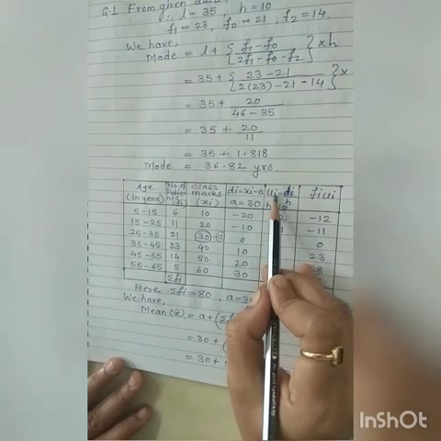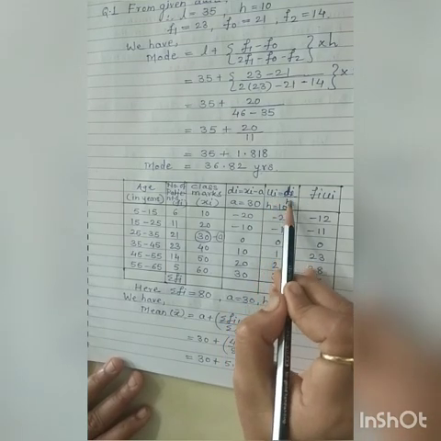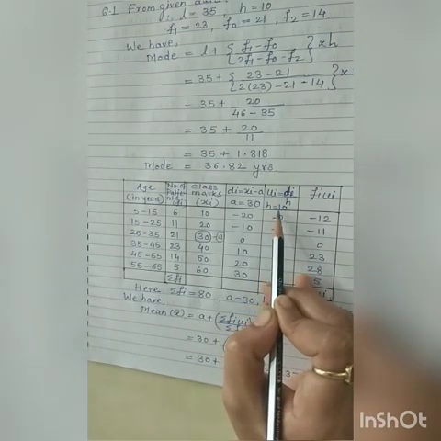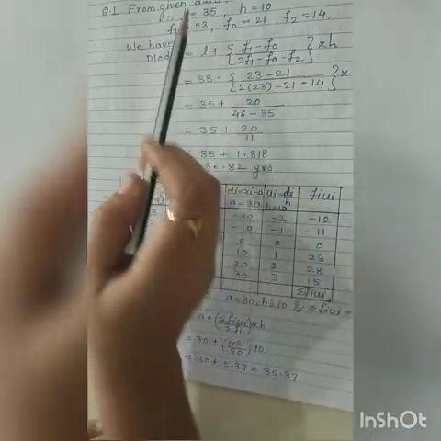Now we have to find the values of Ui, that is equal to Di upon H. H, the class size, is 10. We have written it for the mode here.